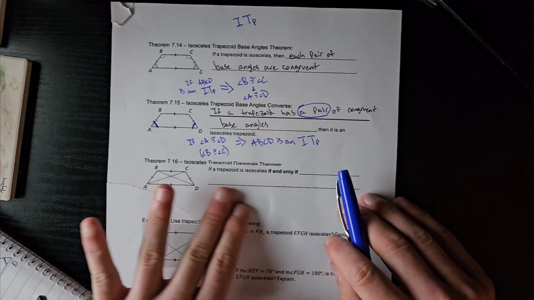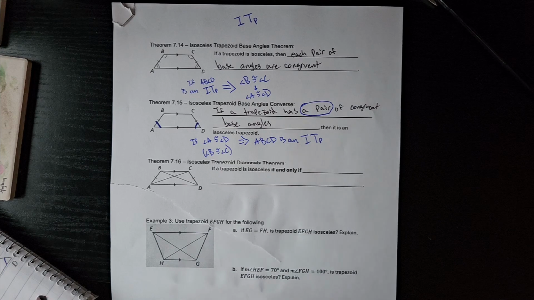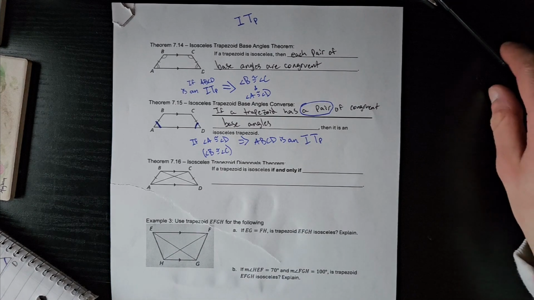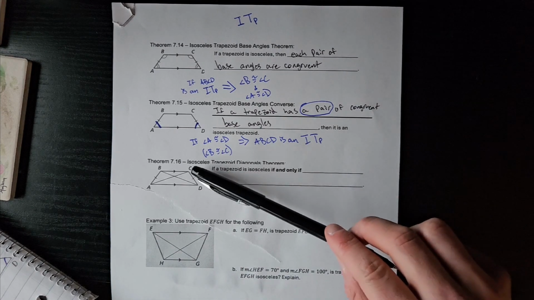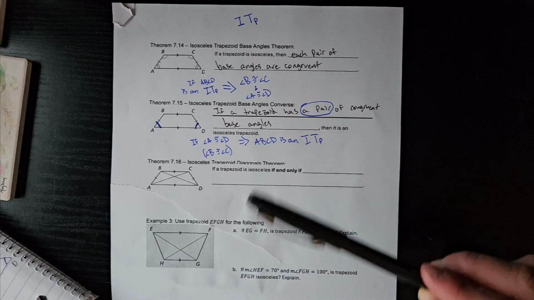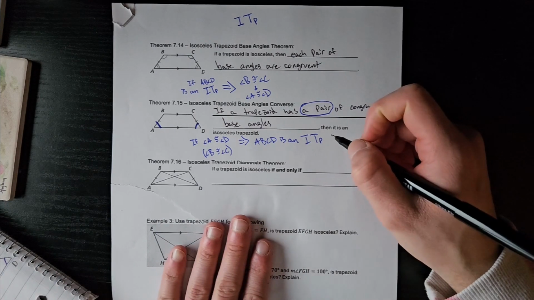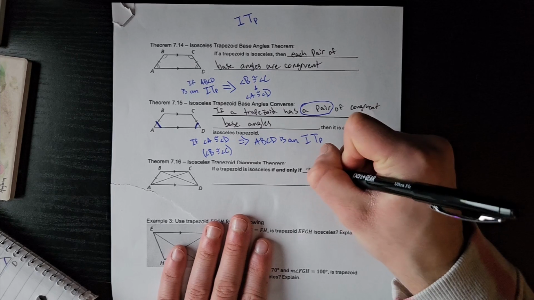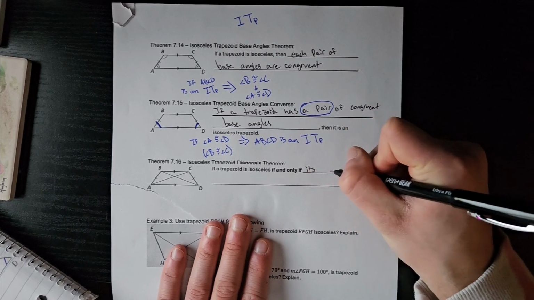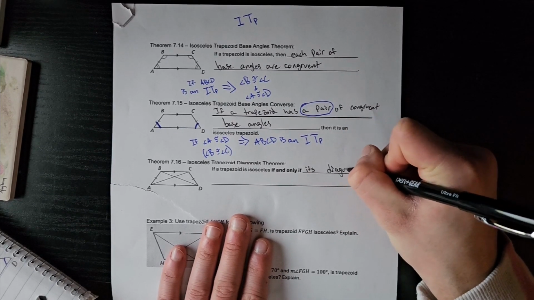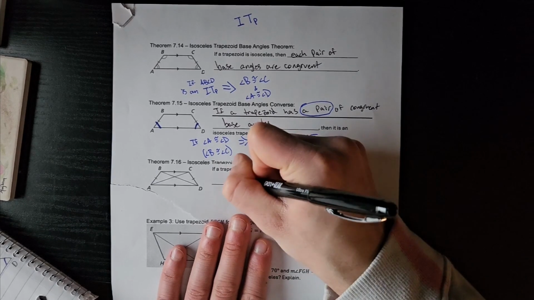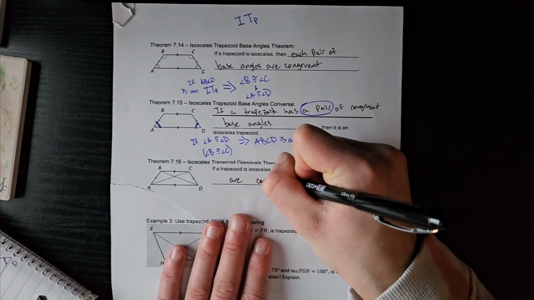So that's nice. There's also a diagonals theorem for trapezoids. It's kind of cut off, but this is the isosceles trapezoid diagonals theorem. And it states that a trapezoid is isosceles if and only if its diagonals are congruent.